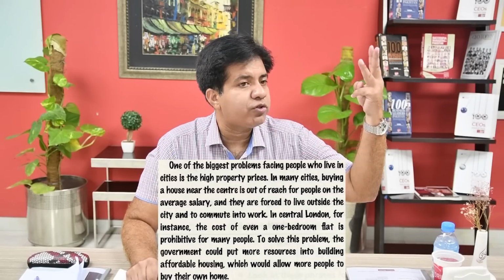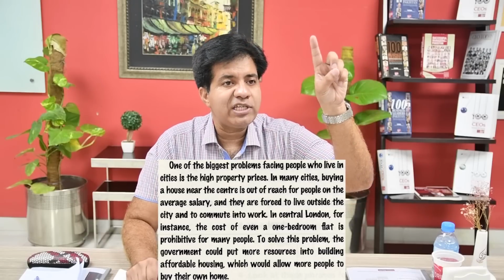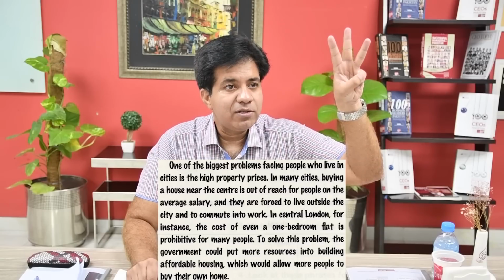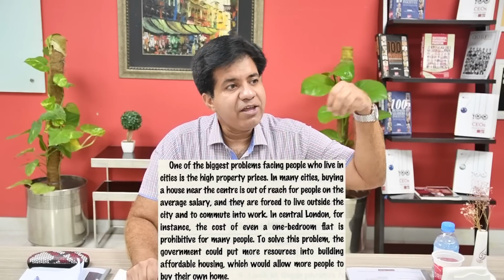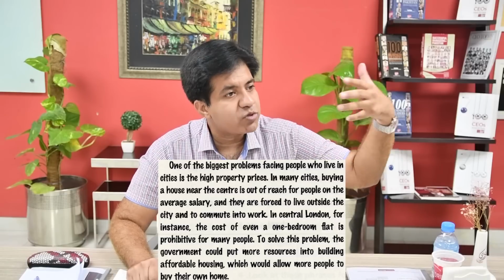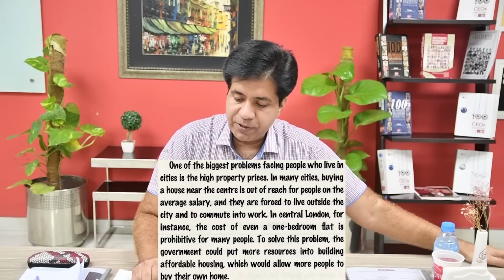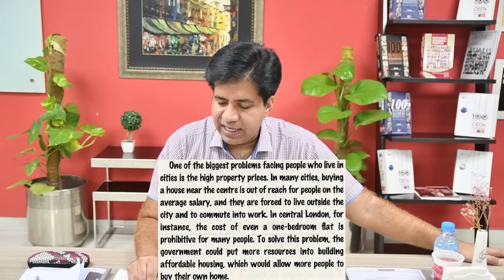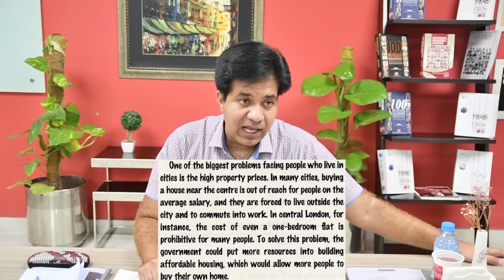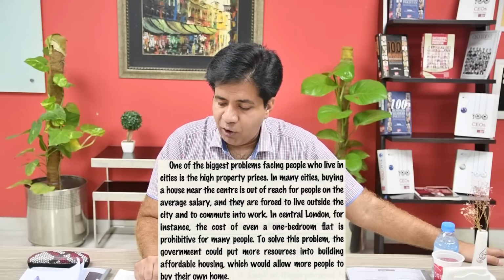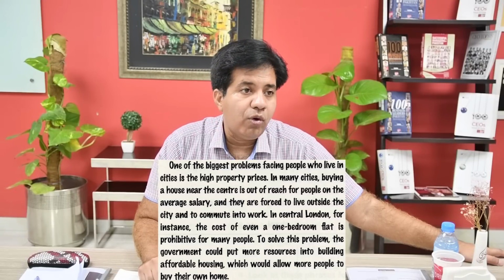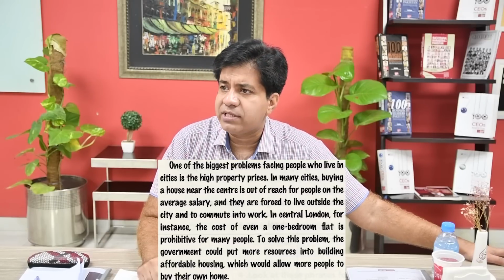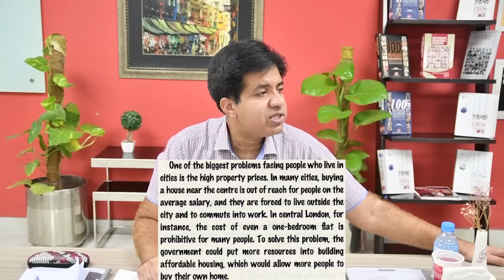Now, at least you should know three phrases like that: to solve this problem, to tackle this issue, to overcome this challenge. So if you know three, well done. And if everywhere you say "to solve this problem," that is repetition. "To solve this problem, the government could put more resources into building affordable housing, which would allow more people to buy their own home." This is the solution. Like the Pakistani government is making thousands of houses and people will live there comfortably.